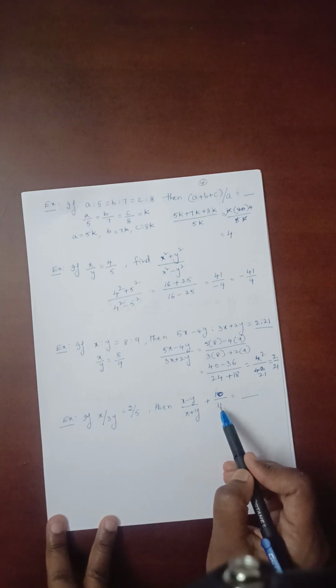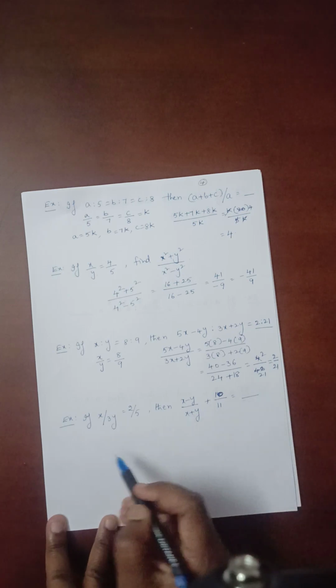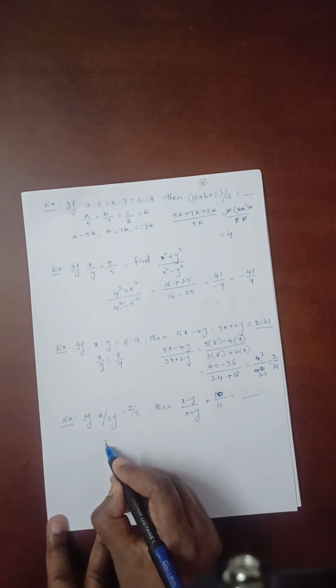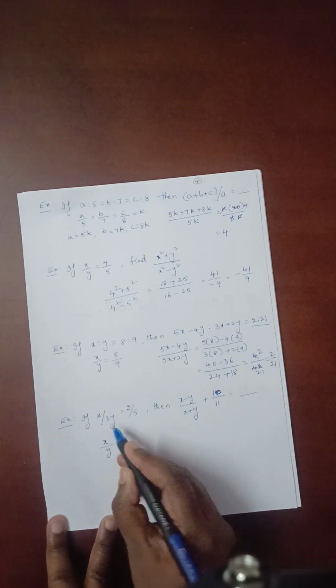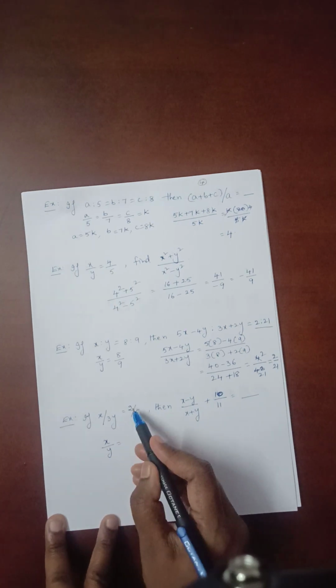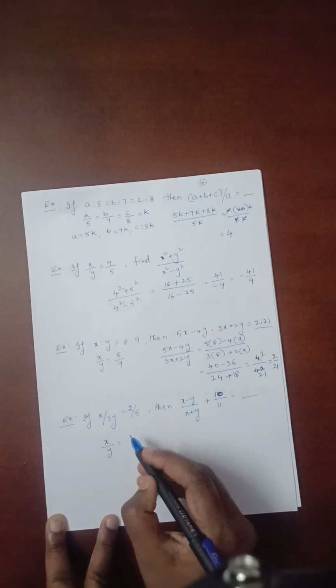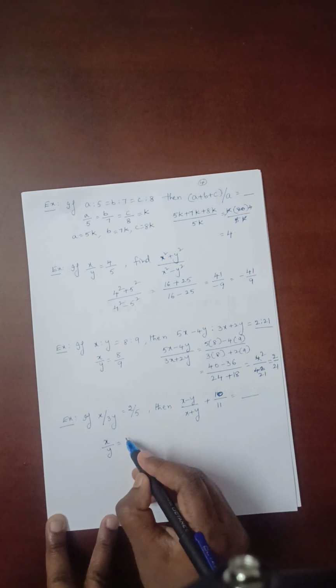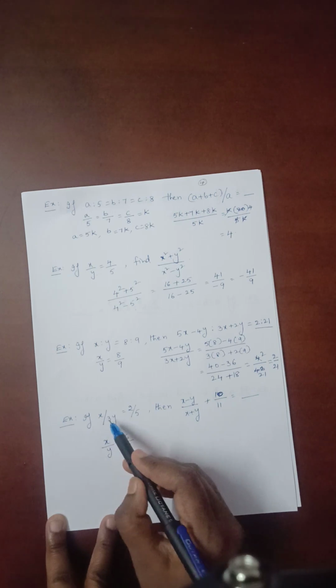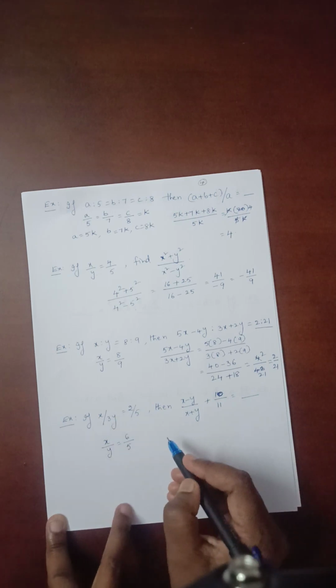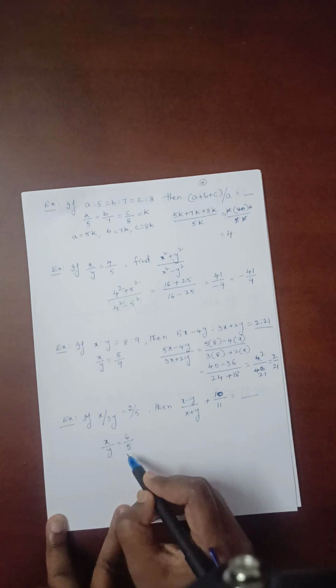Now if x by 3y equal to 2 by 5, then x minus y by x plus y plus 10 by 11 equal to how much? x by 3y means x by y equal to, the 3 is going to the numerator by doing cross multiplication. 3 2s are 6, 6 by 5. x by y will become 6 by 5, means x equal to 6, y equal to 5.